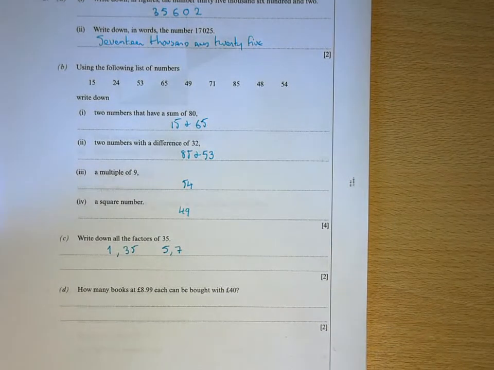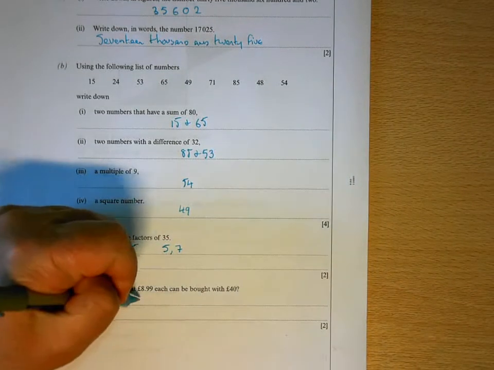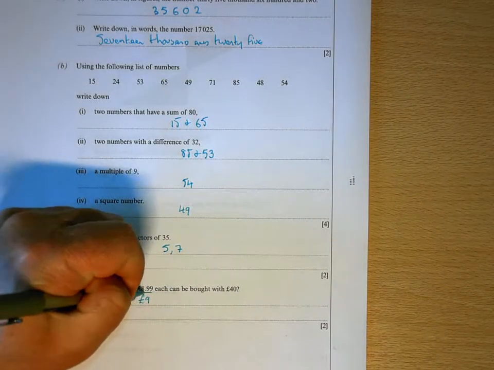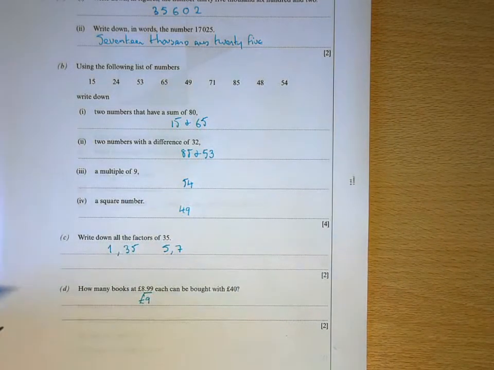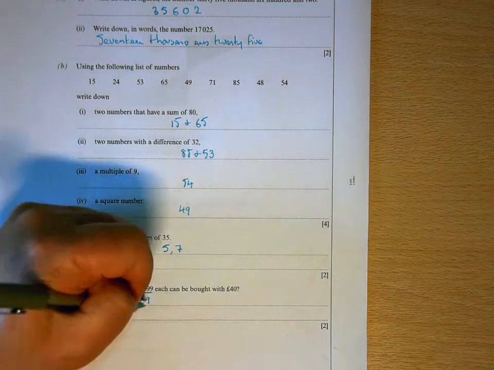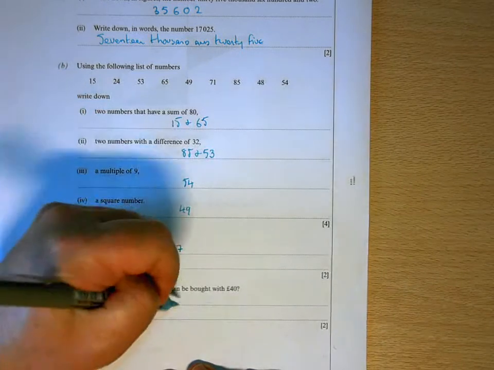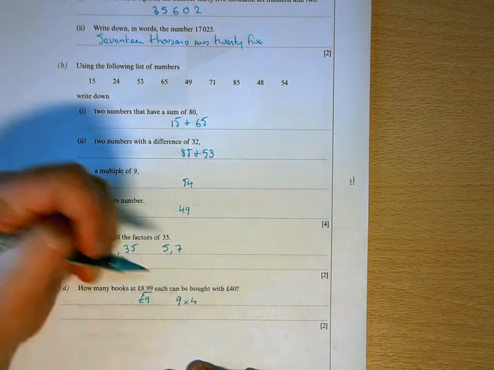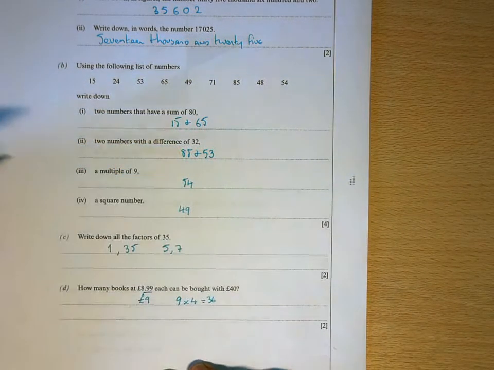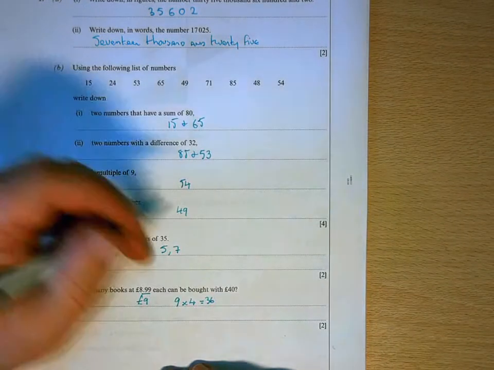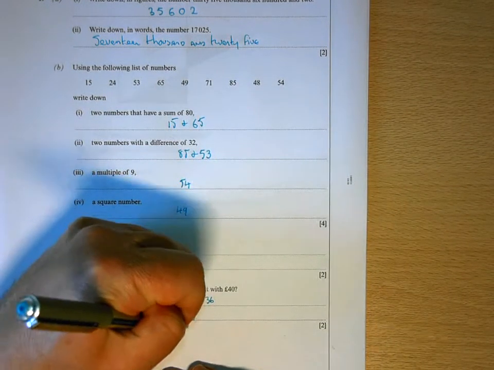D. How many books at £8.99 each can be bought with £40? Well, what you would do there is round £8.99 off to £9 and see how many times 9 goes into 40. 9 4s are 36, so there are going to be 4 books.